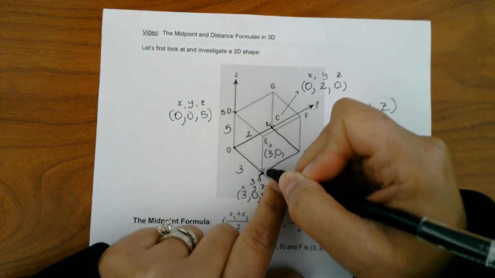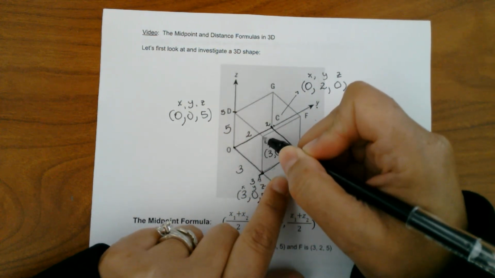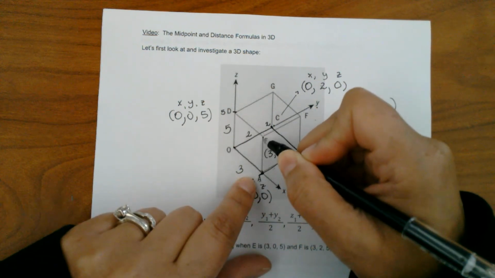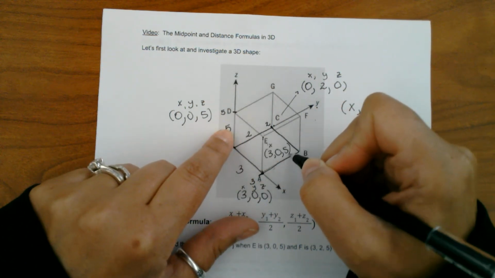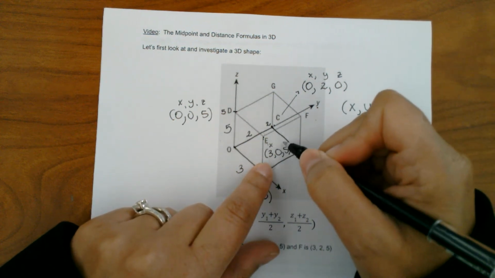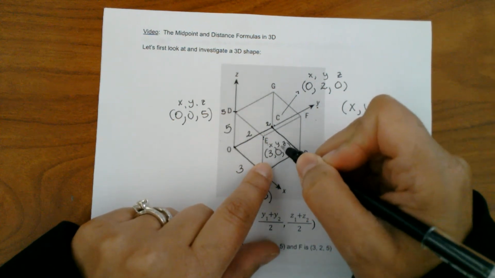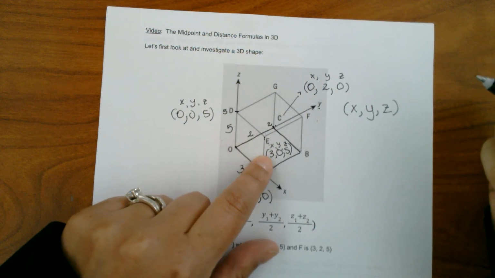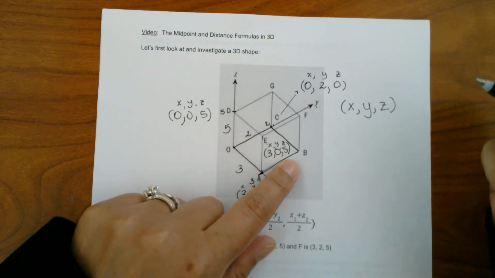But have we gone up the z-axis? Yes. How many have we gone up? We have gone up 5. So Z's point is 5. So now we can label E as 3, 0, 5.